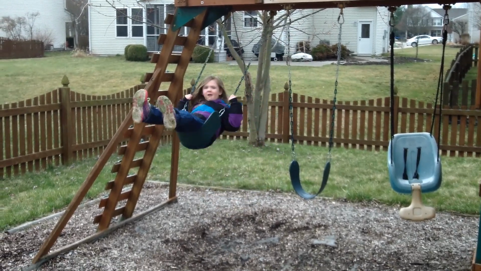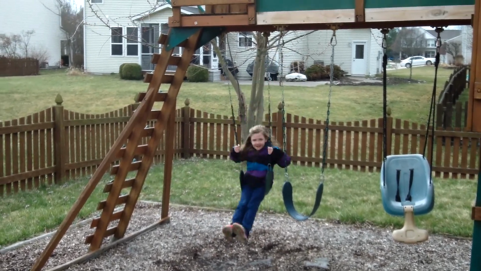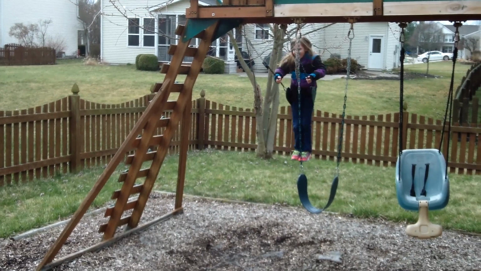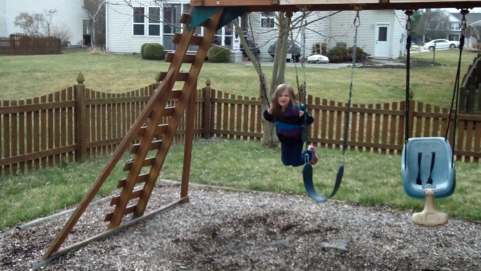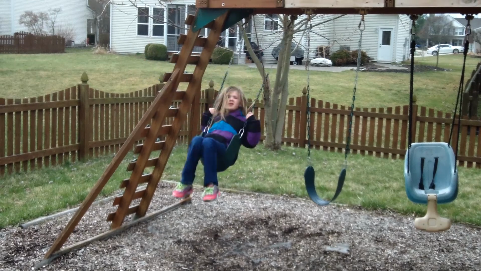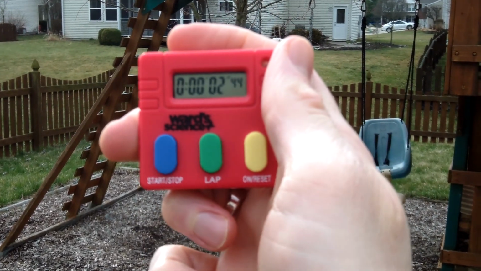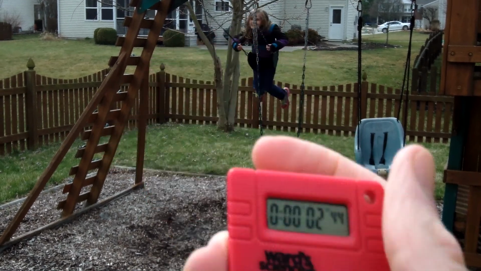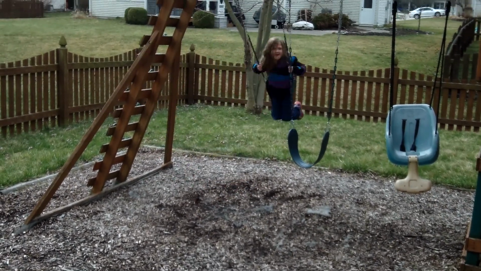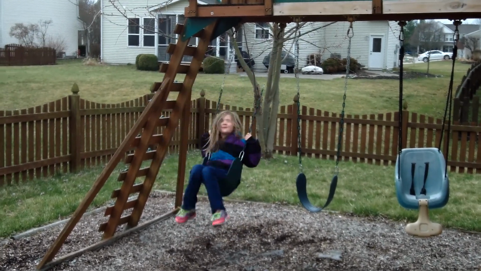So, what I'm going to do is time how long it takes Rachel to make one full motion. And so that will be her period. So if we go from when she's at the front, start, to when she gets back, stop, that took her 2.44 seconds to do that. So that would be her period, but it's not usually accurate to just do one measurement.